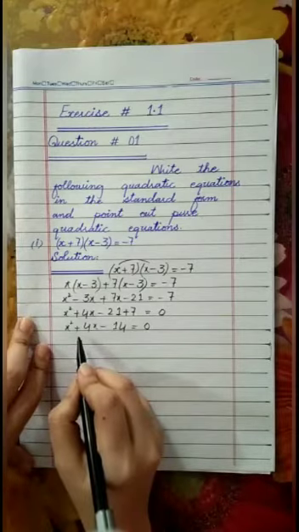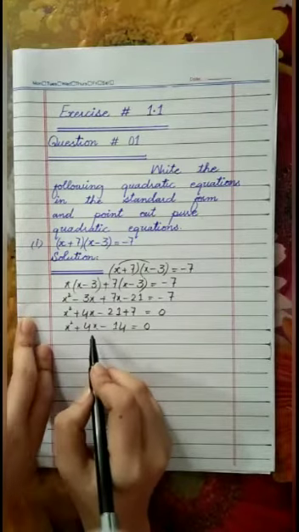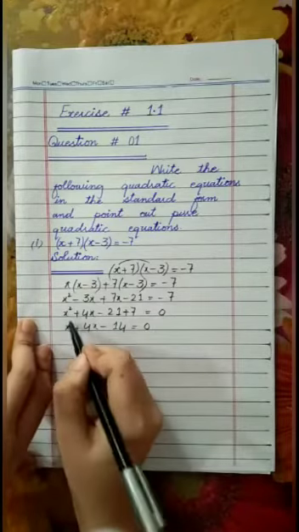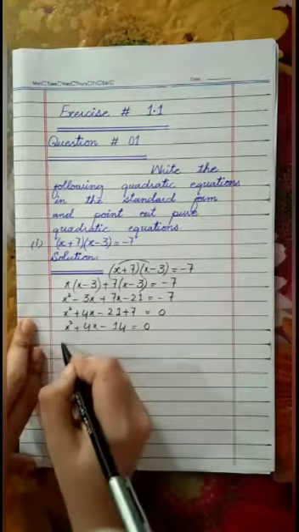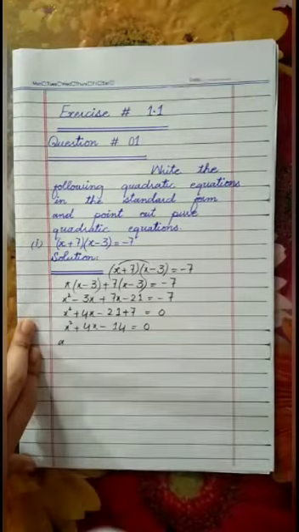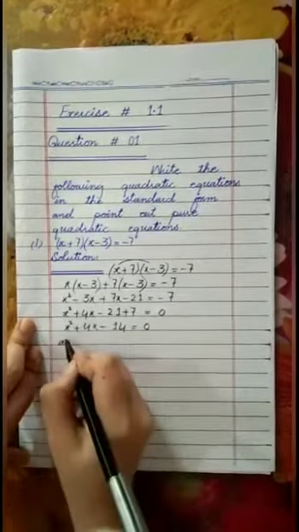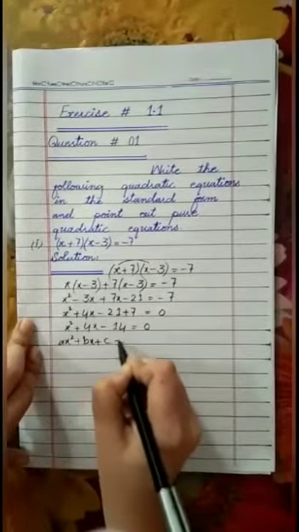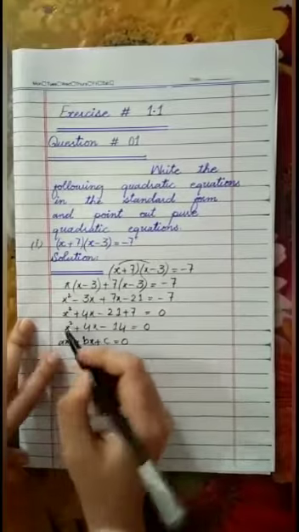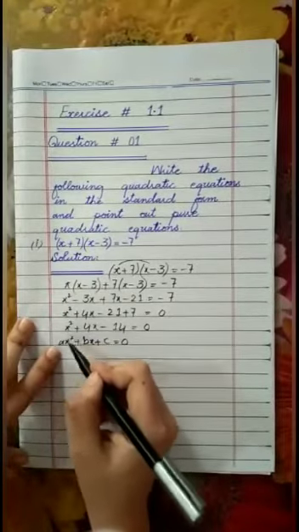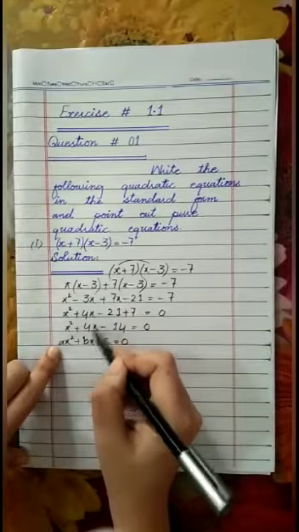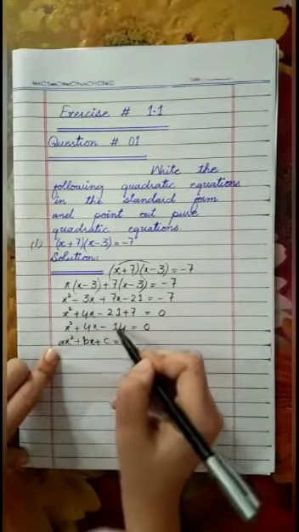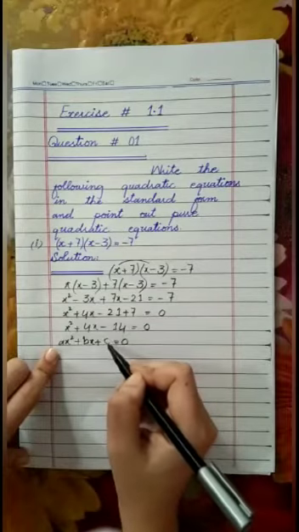Students, we have to check that is it pure form or not. That is standard form. Standard form is ax square plus bx. If we will compare them both, there is ax square, bx, here a is 1 means coefficient is 1, b is 4x, and its constant is c.